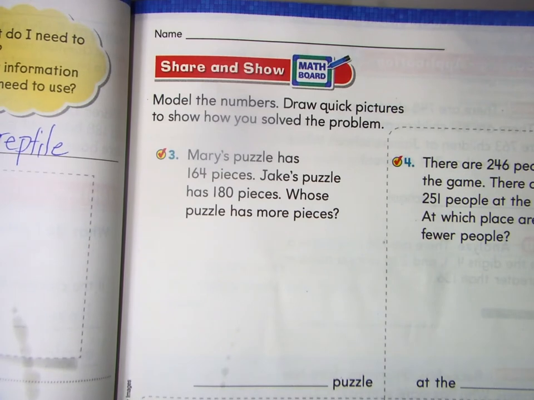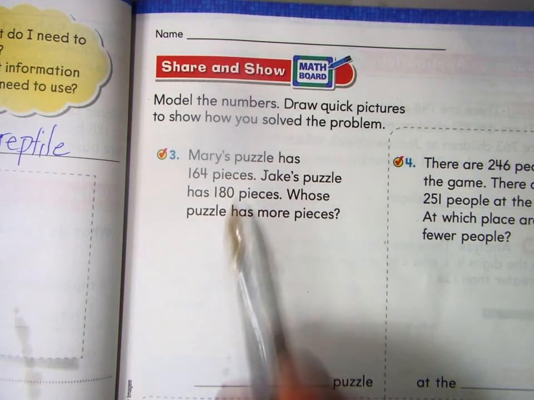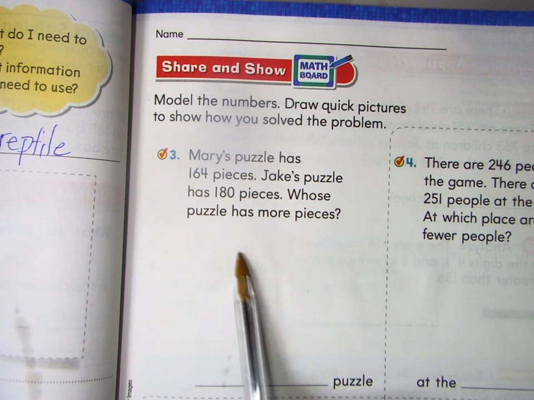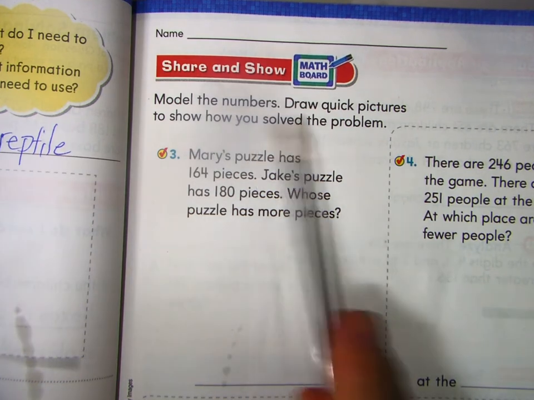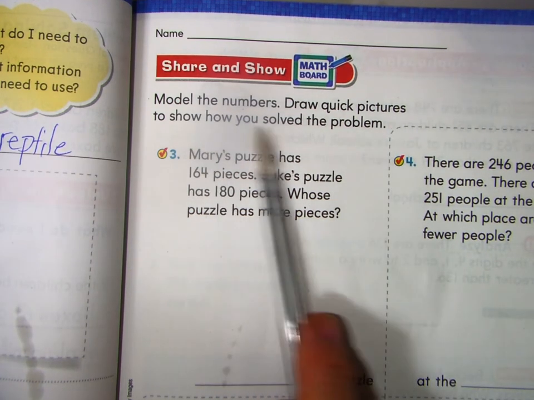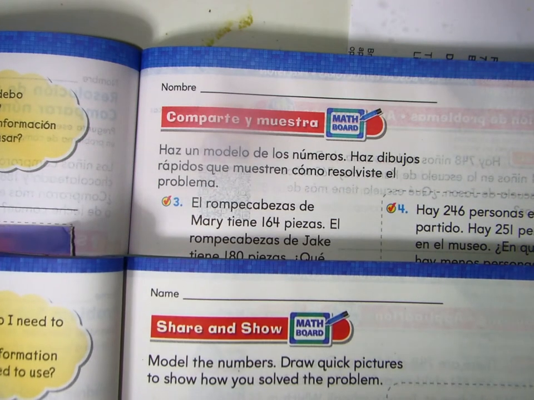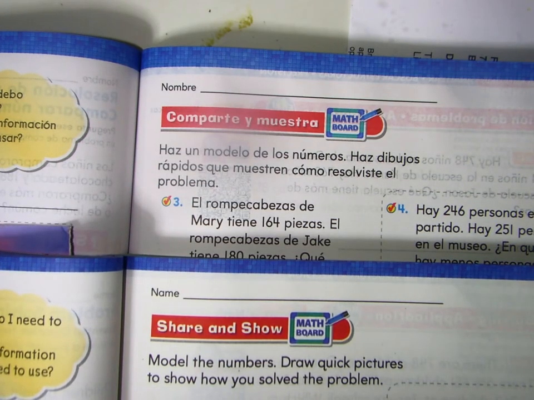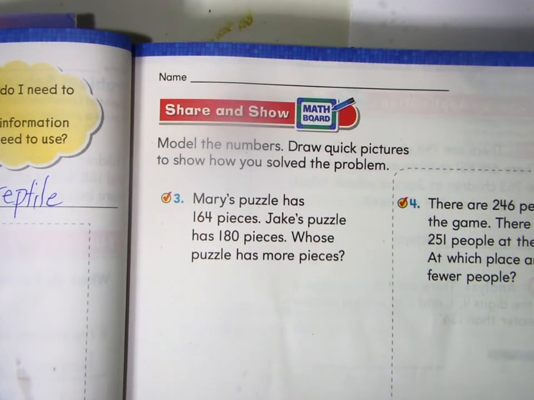Try reading this one on your own. Do a model to try to solve it. Read it and try to solve it by drawing a model with quick draw. Up here it says model the numbers, draw quick pictures to show how you solve the problem. Haz un modelo de los números, haz dibujos rápidos que muestren cómo resolviste el problema. Okay.